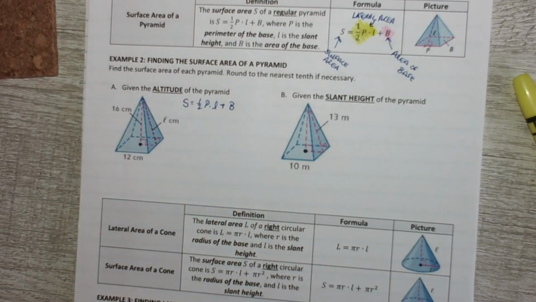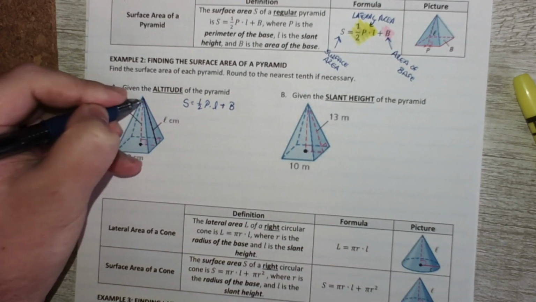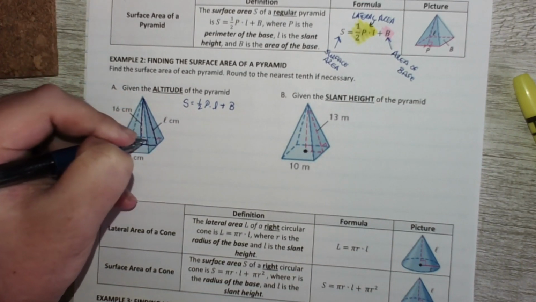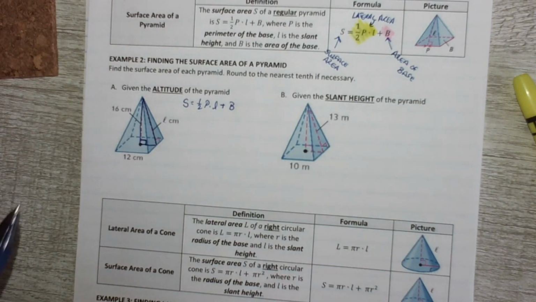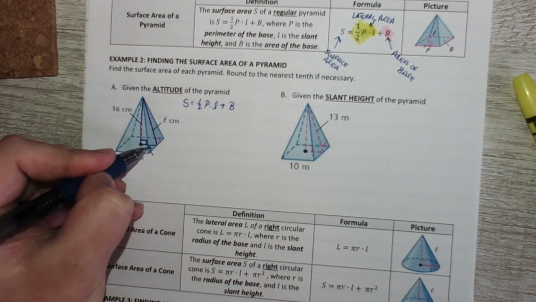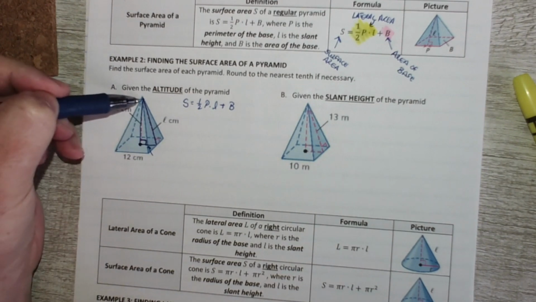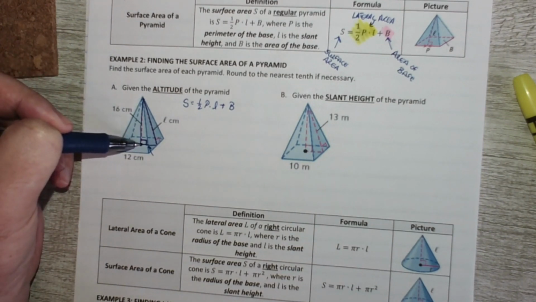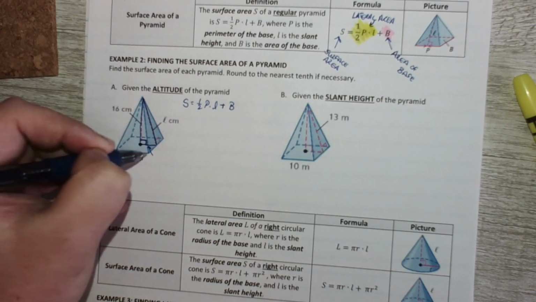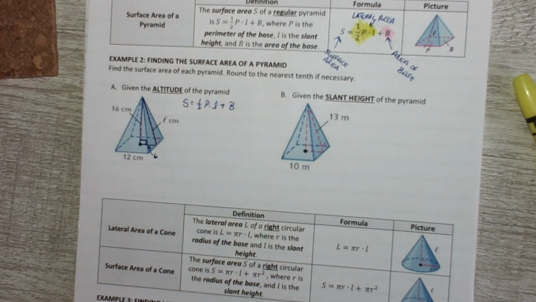In order to do that, we're going to look at the triangle that is created by the slant height and the altitude. So we are going to look at this right triangle in here. We know the altitude is 16, so we know one leg. And if we look at this smaller leg, this point right here, according to the definition of an altitude, is dropped at the midpoint of the base. That means this point is cutting the base in half, so we know that this has to be 6 centimeters.